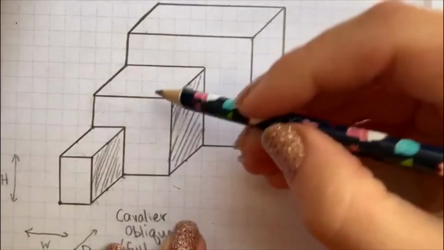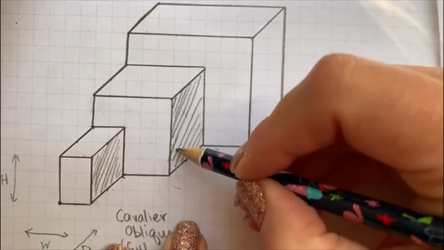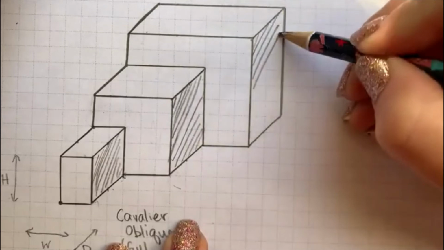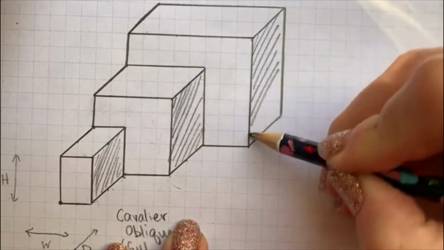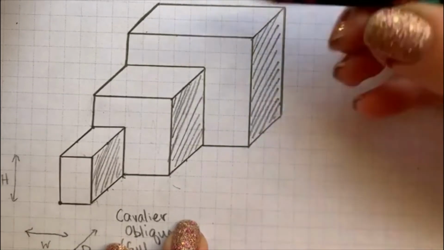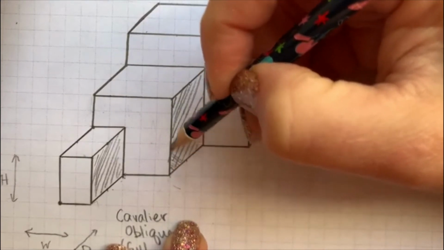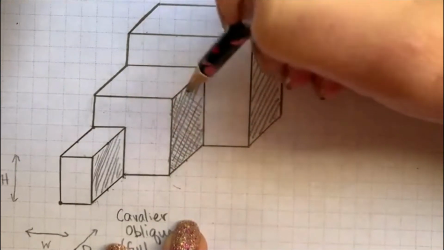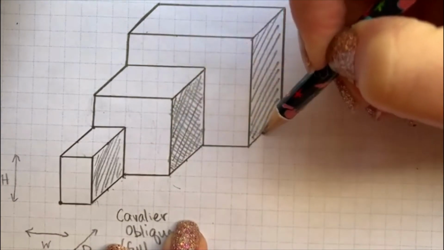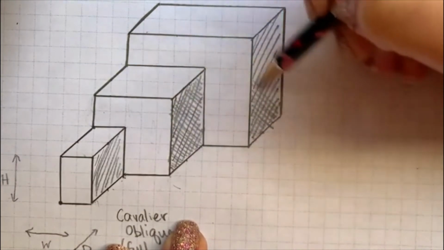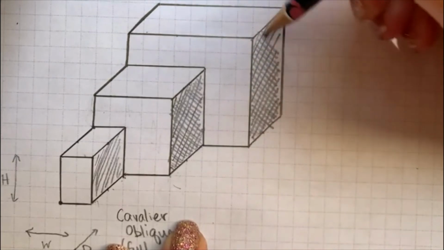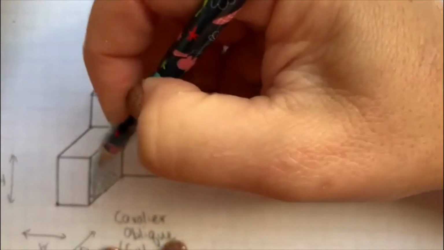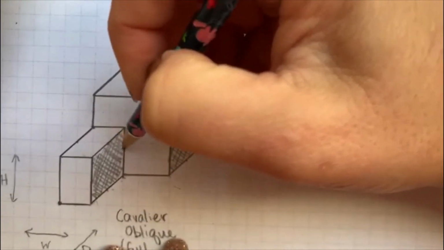Don't like how that was done, so I'm just making it a little bit neater, or trying to. And then I'll go back through and do the cross hatch, since this is on the dark side. There we go. And again, I'm doing this a little bit fast. You can take your time a little bit more in order to make it look as neat as possible.